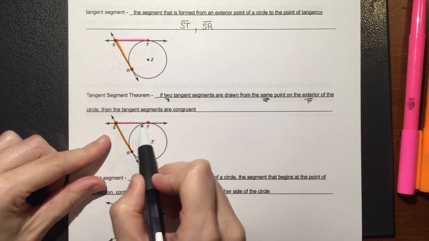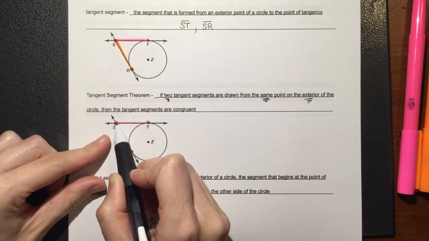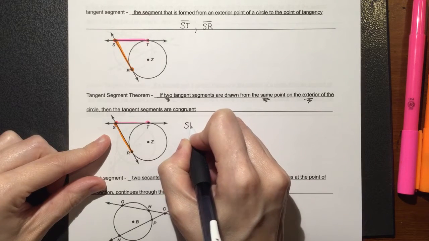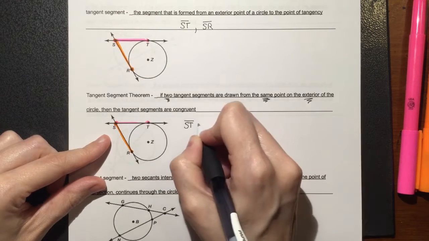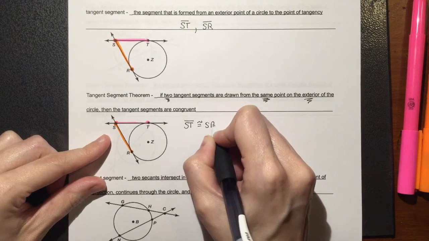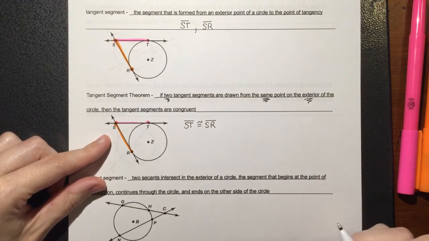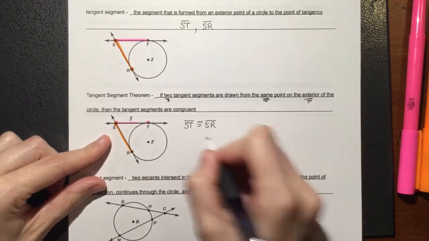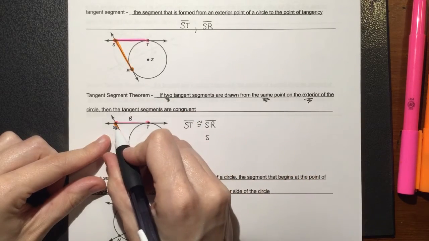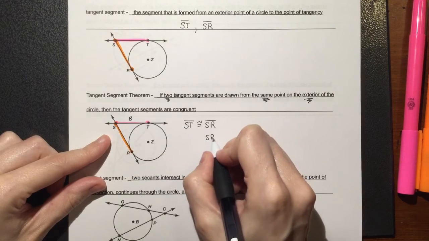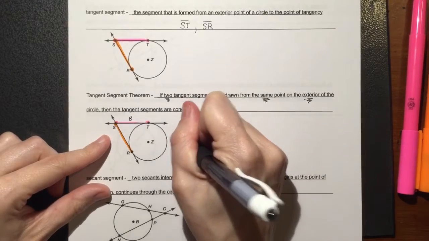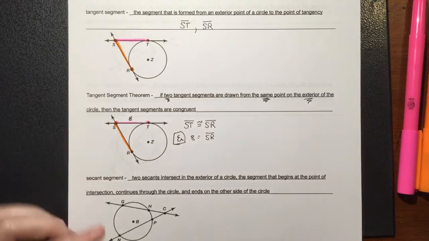So because we have two tangent segments that intersect at the same point, we can say that tangent segment ST is going to be equal and congruent to tangent segment SR. So that means if ST is, let's do 8, if tangent segment ST is 8, SR is going to be equal to 8 as well. And that's just an example. That doesn't apply for all.